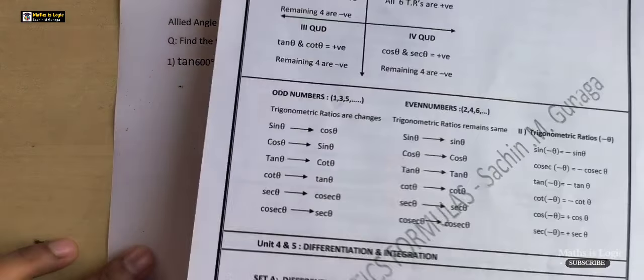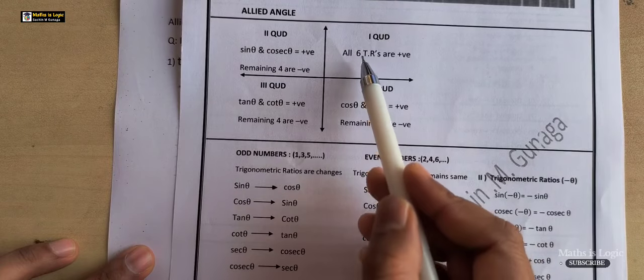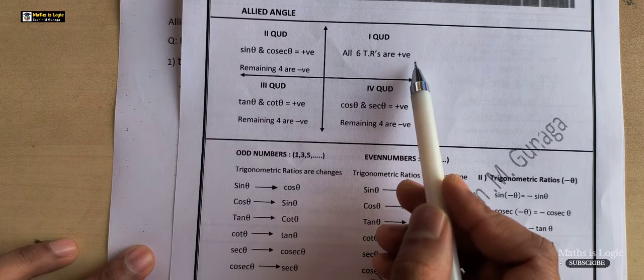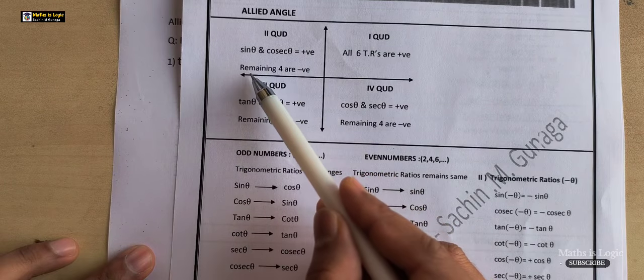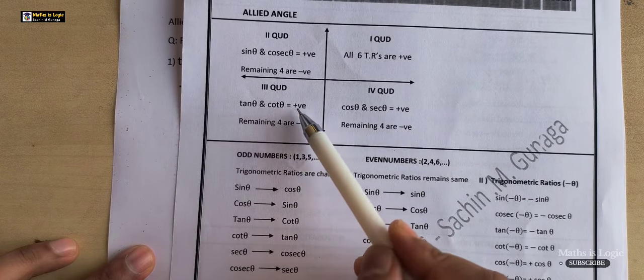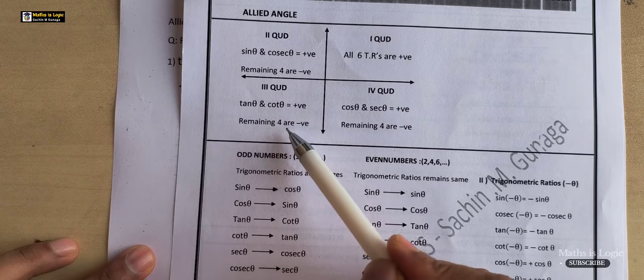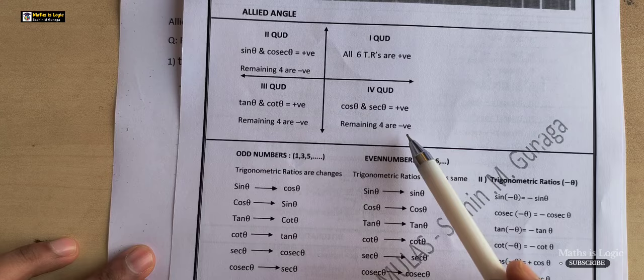And also remember this. In the first quadrant, all 6 trigonometric ratios are positive. Second quadrant, sine and cosec are positive, remaining 4 are negative sign. Third quadrant, tan and cot are positive, remaining 4 are negative sign. Fourth quadrant, cos and sec are positive, remaining 4 are negative.